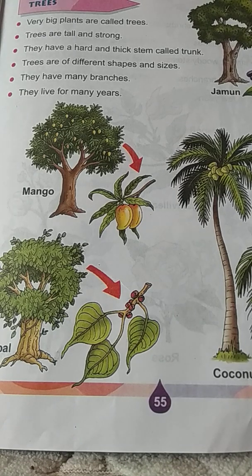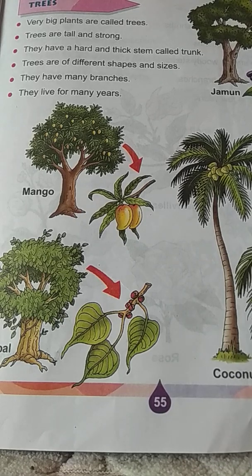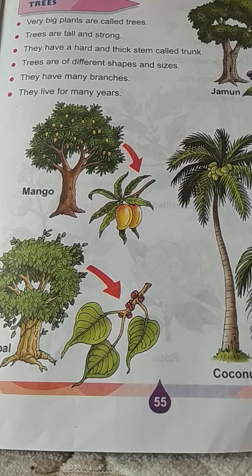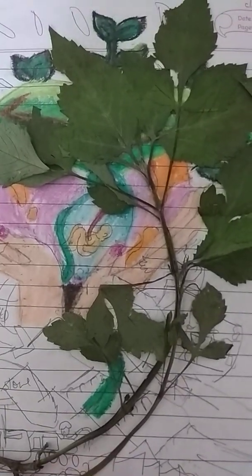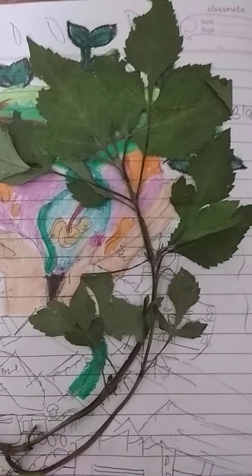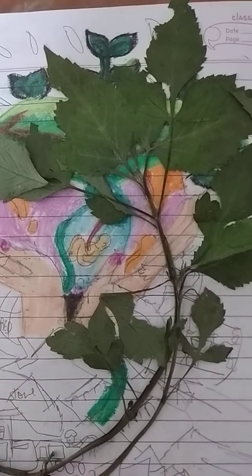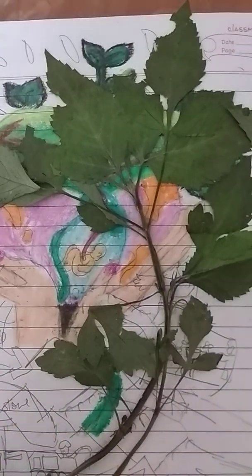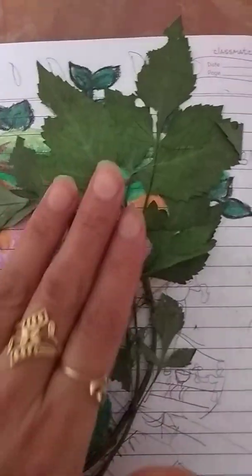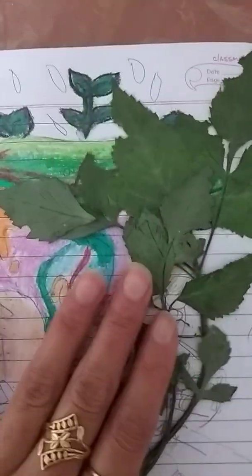In the previous class, I asked you to dry a plant in an old notebook. I hope you all have done it. But still, if you have not done it, I will show you how I have done it for you. I have dried this plant in an old notebook and I have kept it under certain pressure so that it can easily dry up. You can see it's almost dried, but still it will take 2 to 3 days to dry up completely.